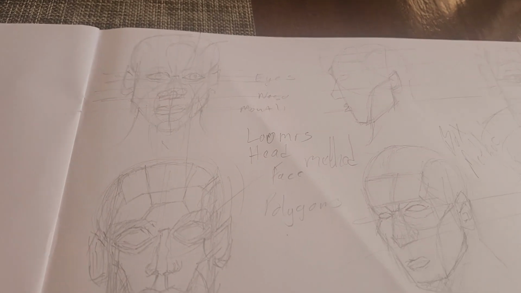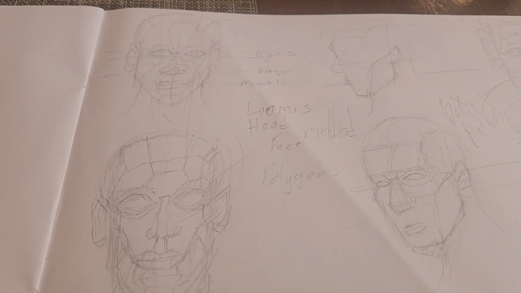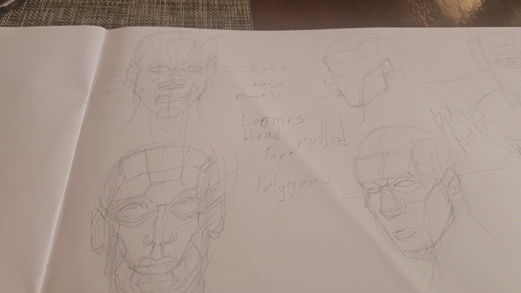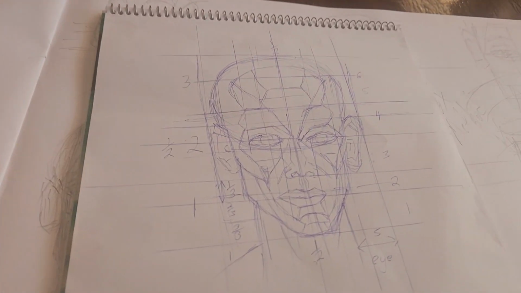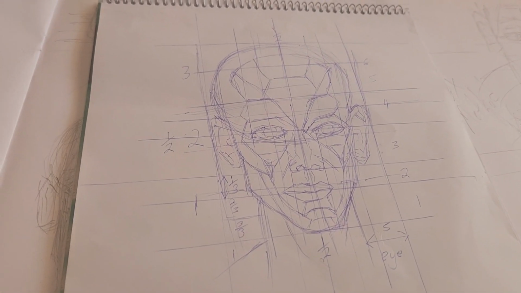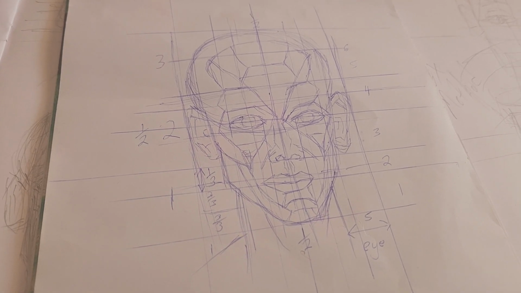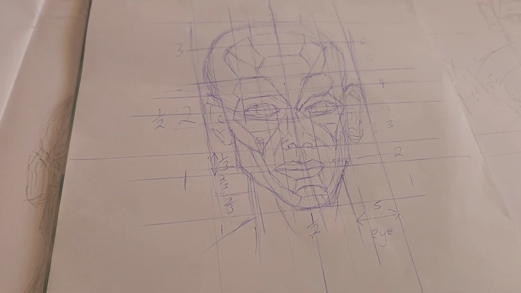So in order for us to start, we must know how the head looks, and this is a drawing I made to show you how the head is divided. You need to know where the ears are, where the eyes are, the shape of the eyes, the shape of the lips, and the proportion of the head.